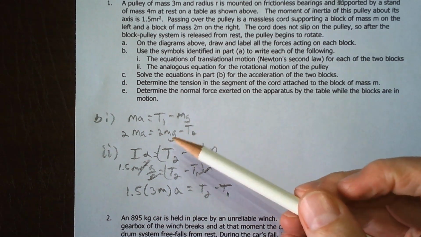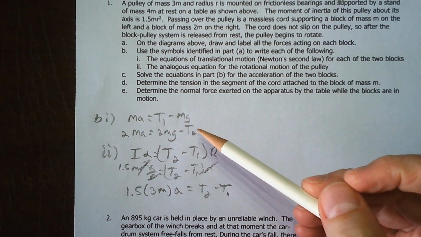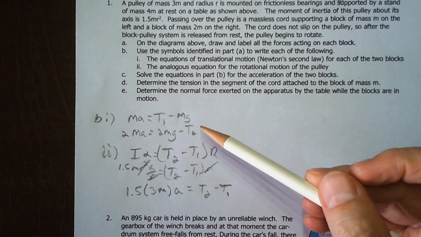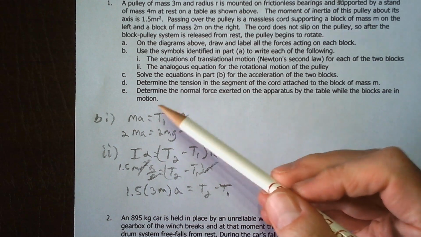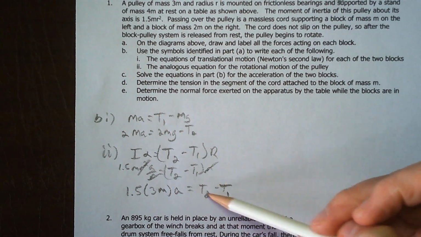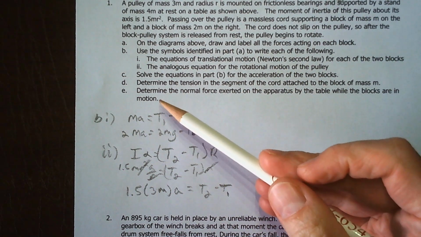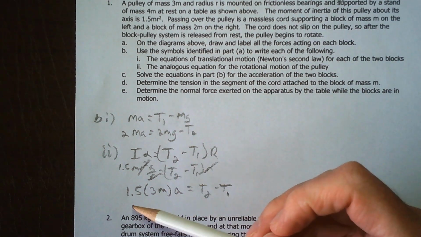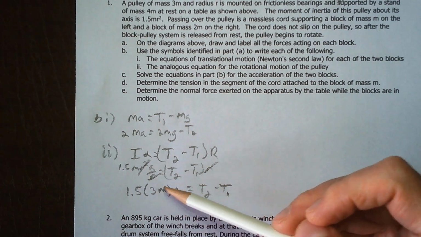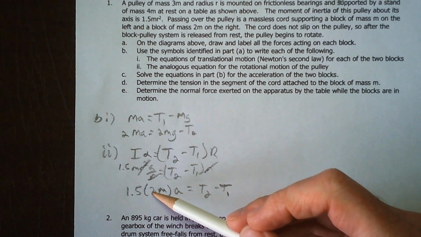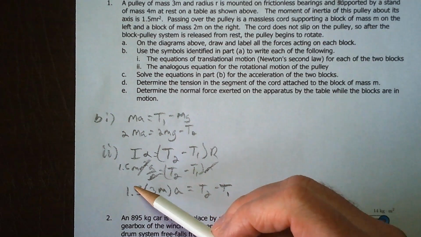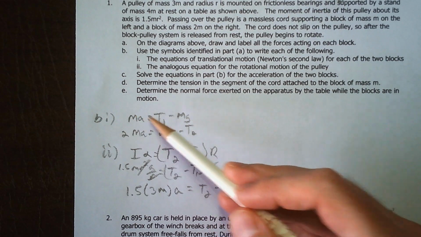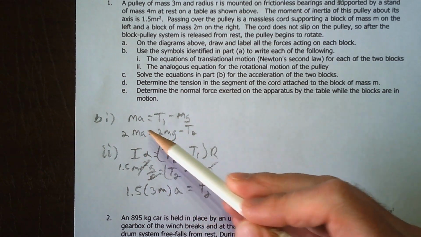Okay, so we have to solve for the acceleration now. Notice I have a negative T1, positive T1. I have a positive T2, negative T2. So I could add up all three equations here. This is 3/2, so that's really going to be 9/2 MA plus MA plus 2MA.